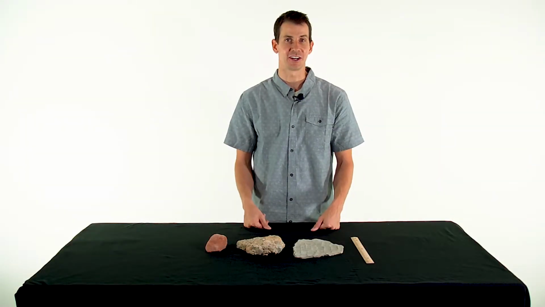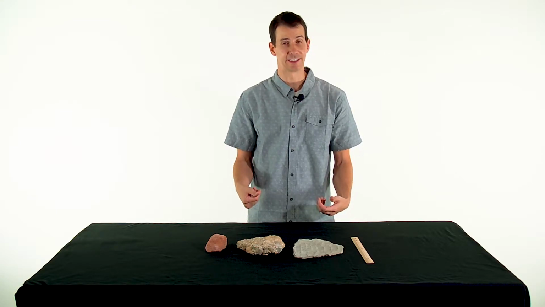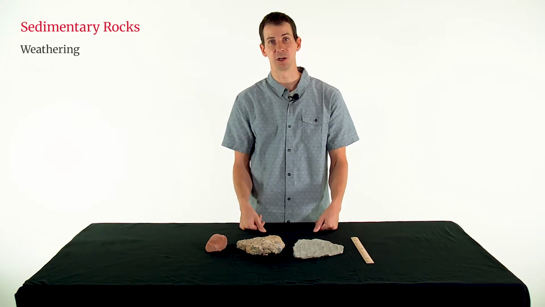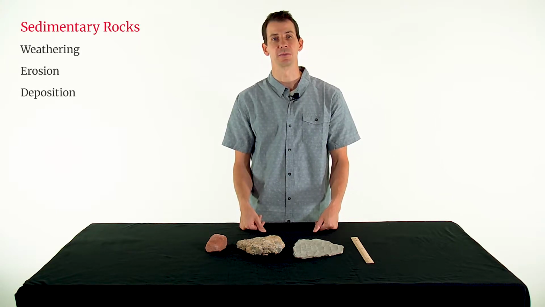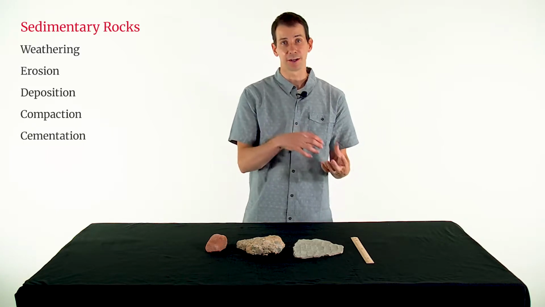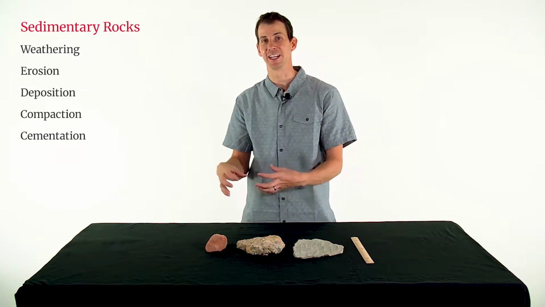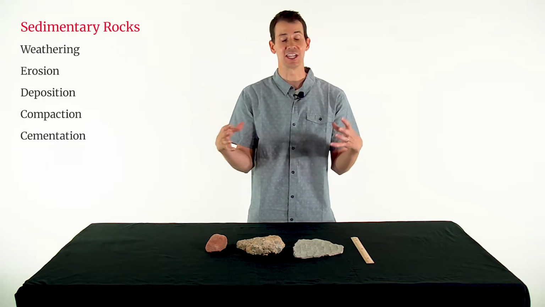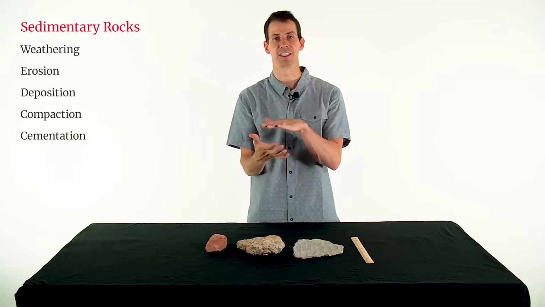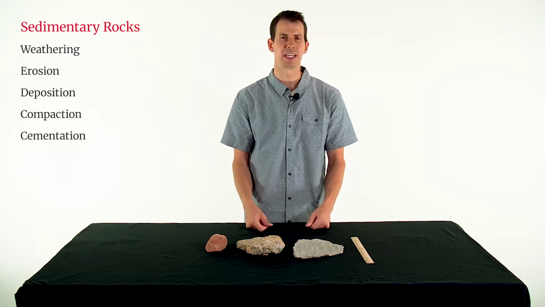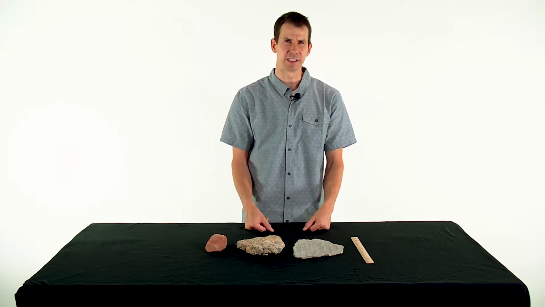All right, so now let's talk about sedimentary rocks. If you remember, a sedimentary rock is a rock that is formed from weathering, erosion, deposition, compaction, cementation. So basically, a big rock breaks apart into smaller rocks. Those smaller rocks are transported, and then they finally accumulate in some location, and they're pressed together to form this sedimentary rock. So what I want you to do is think about all the different places where this could happen.